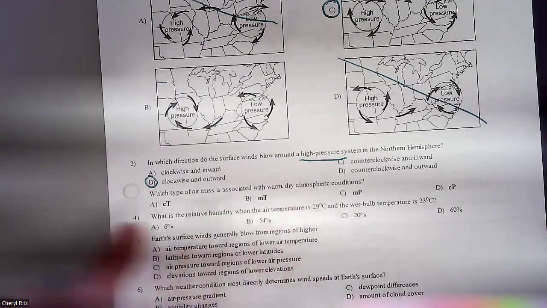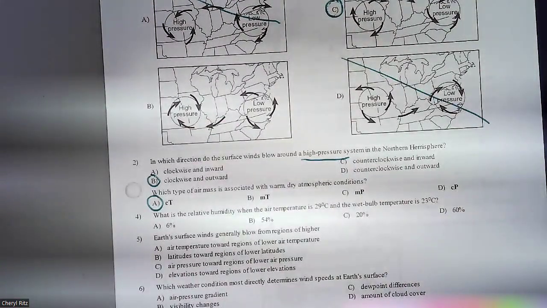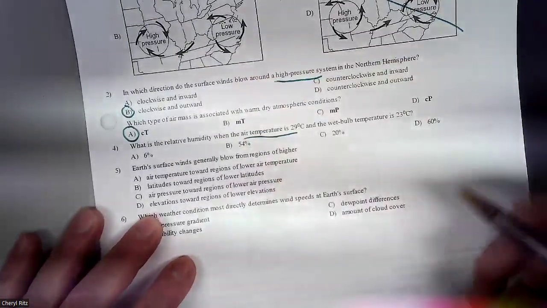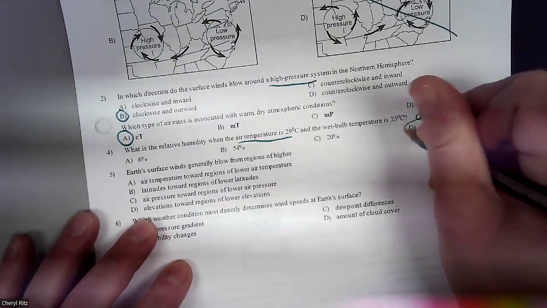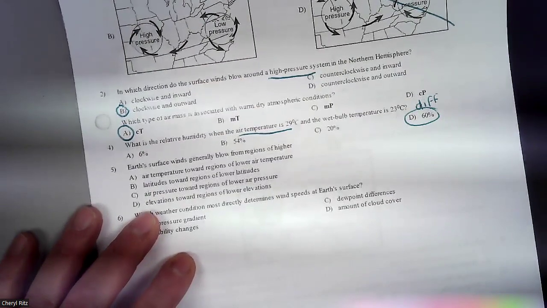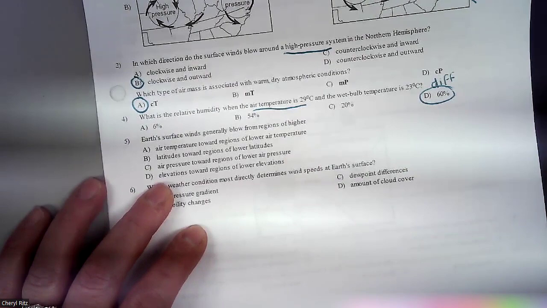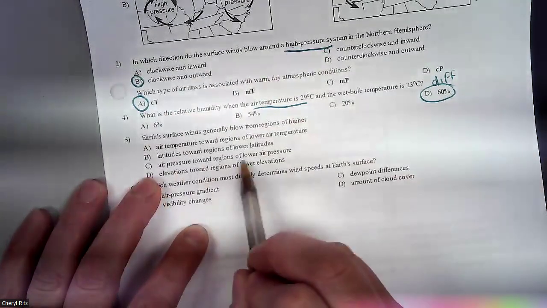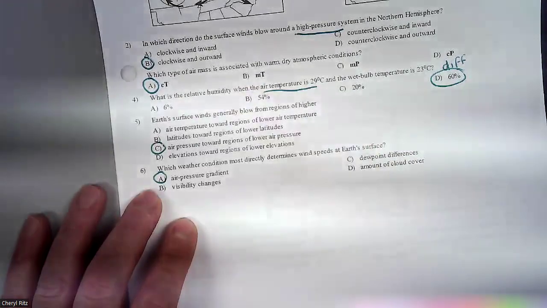Warm dry for this one is CT. And when you do the dry bulb of 29 and a difference of 6, remember, we don't care about the 23 part. You should have got a humidity of 60%. And again, here we go towards regions of low pressure for wind, C. And number 6 is A.